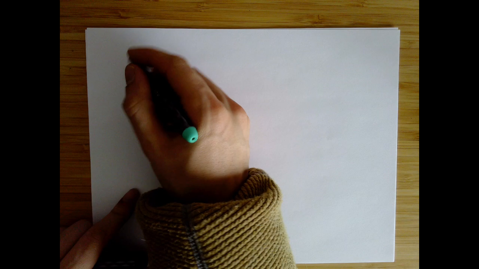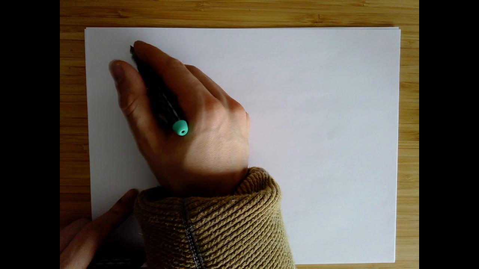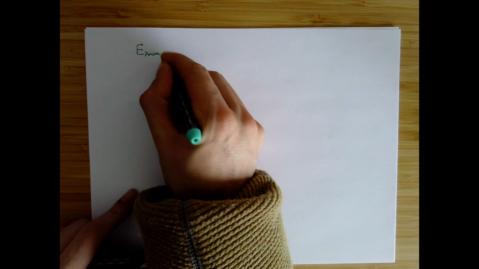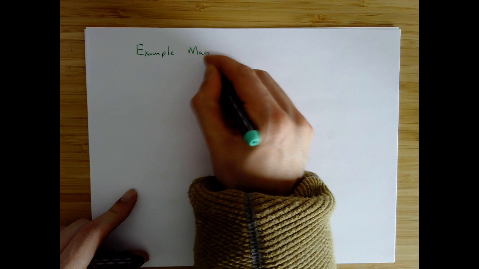And now we'll do a magnetic flux example. This will be the only one we're going to do, because we'll deal with magnetic flux in different examples as part of our solution. So this is an example on magnetic flux.